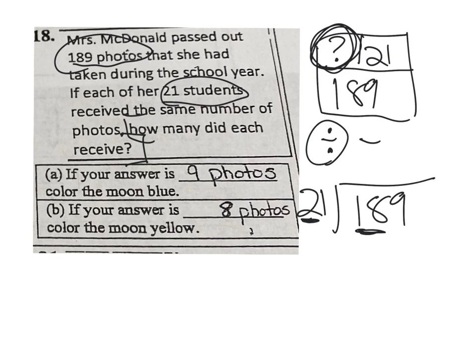I'm not looking at the 21. I'm not looking at the 189. I'm looking at the 2 and the 18. And that's a math fact, 9. So I'm going to try this one out to the side and see if it's right. 9 times 1 is 9. 9 times 2 is 18.